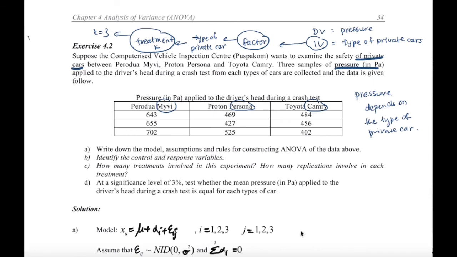Now replication. N is replication. Replication comes from the dependent variable. So look at our dependent variable, the pressure. For each treatment, let's say Myvi, how many replications? 1, 2, 3. So N is equal to 3.